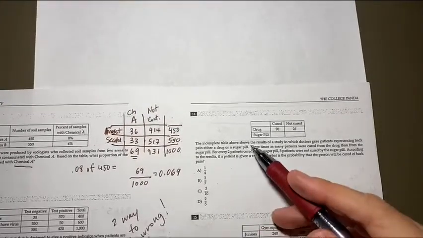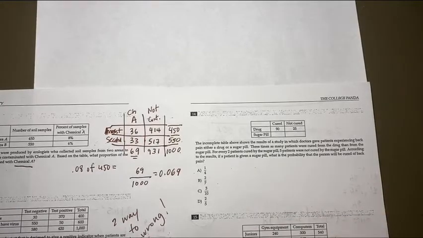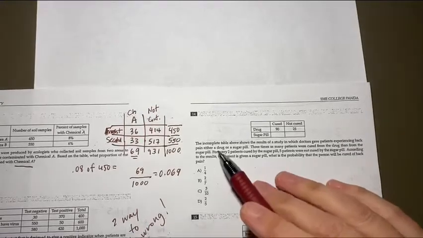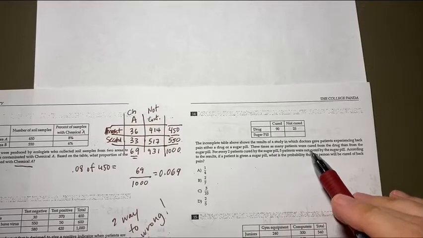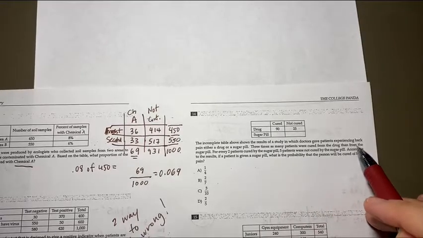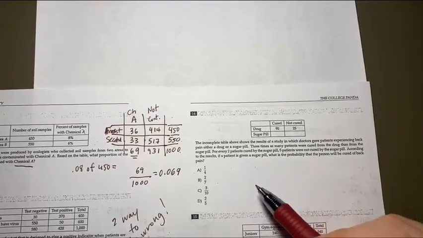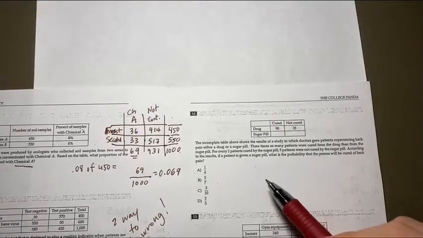Let's look again now at 14. The incomplete table above shows the results of a study in which doctors gave patients experiencing back pain either a drug or a sugar pill. 3 times as many patients were cured from the drug than the sugar pill. 3 times as many from the drug than the sugar pill.